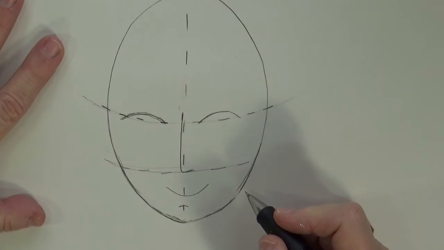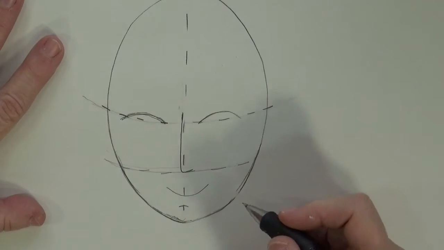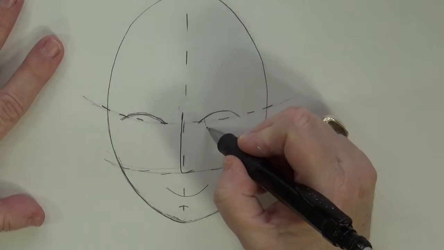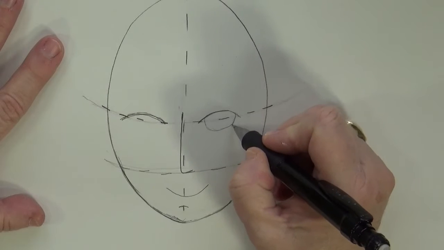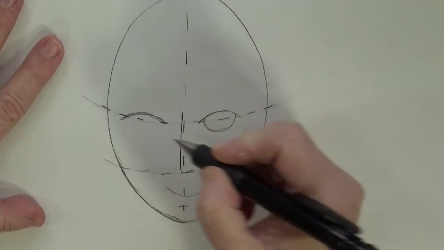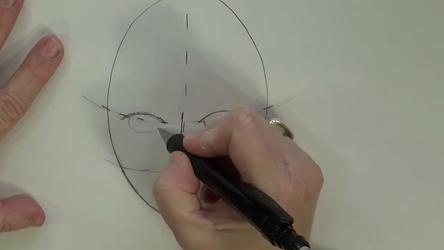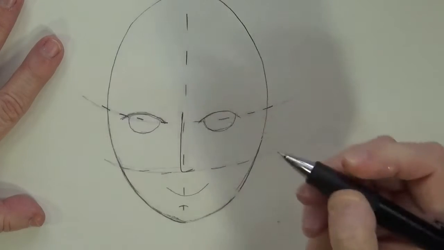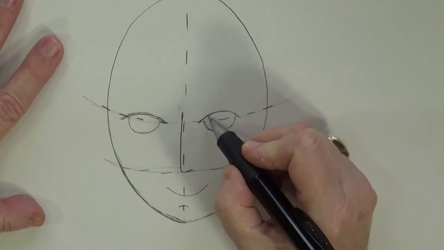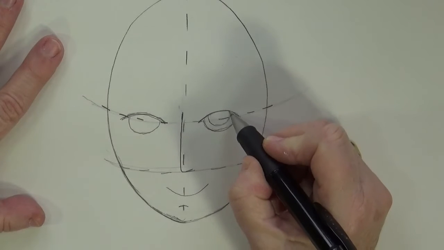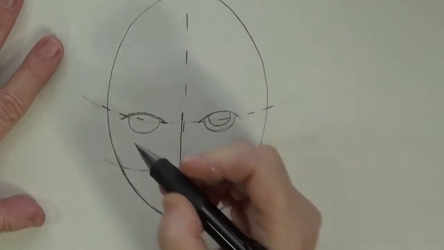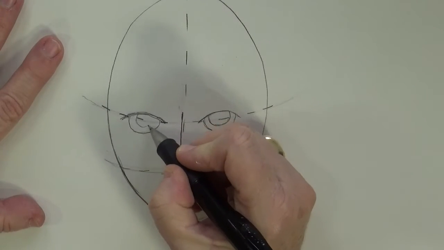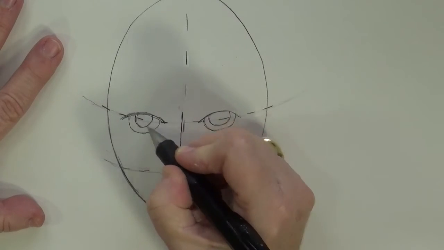And then I'm going to just drop a circle down below. And I'm going to give him a pupil, or her, whichever the case might be, into my eye, about like so.